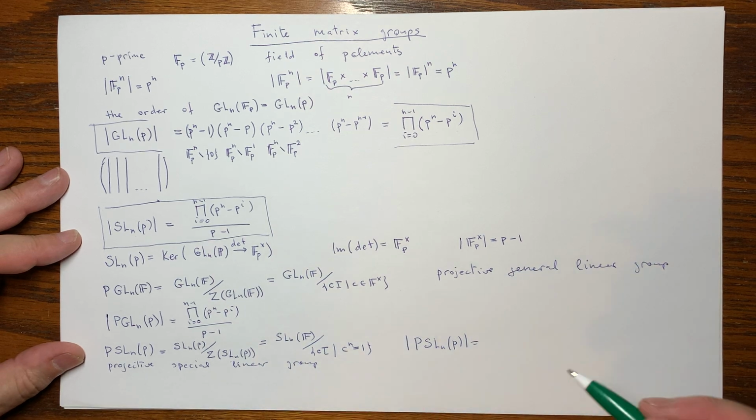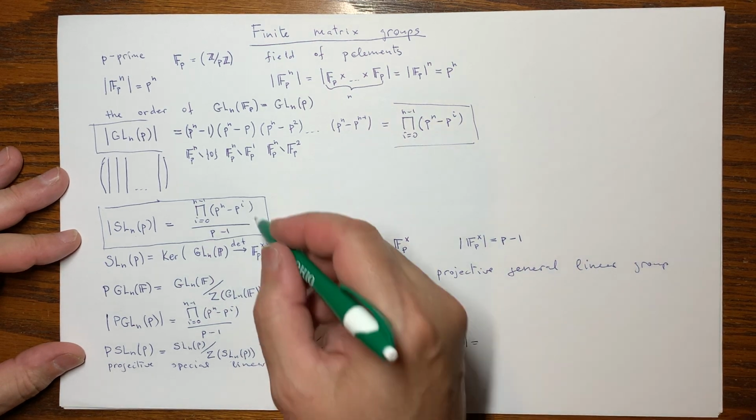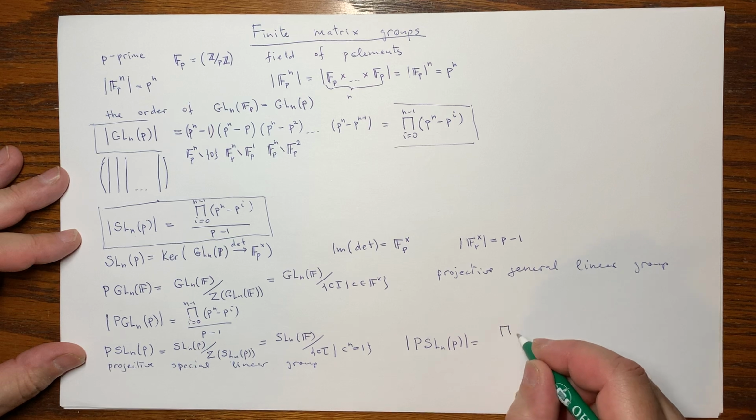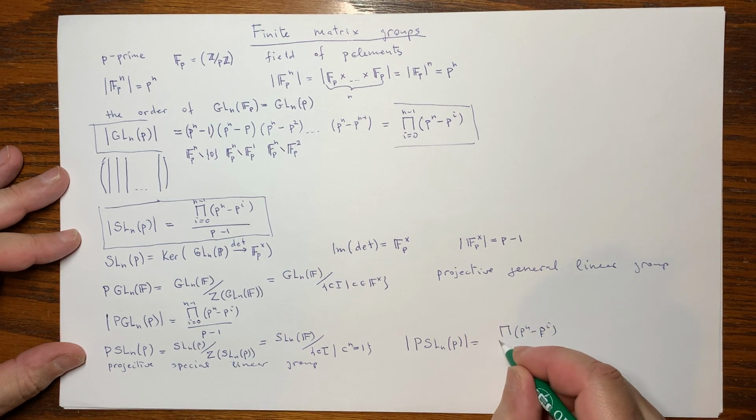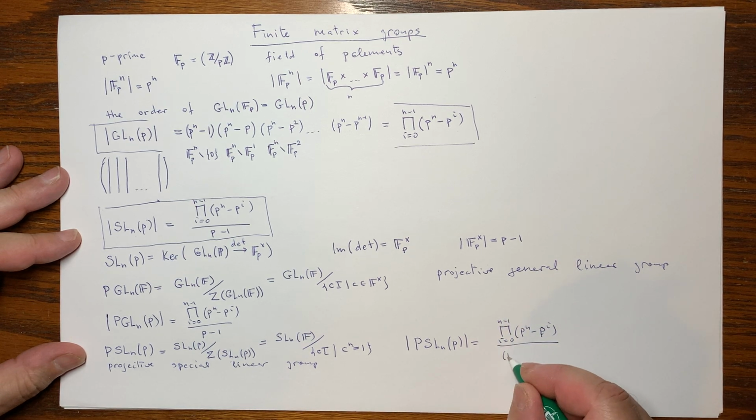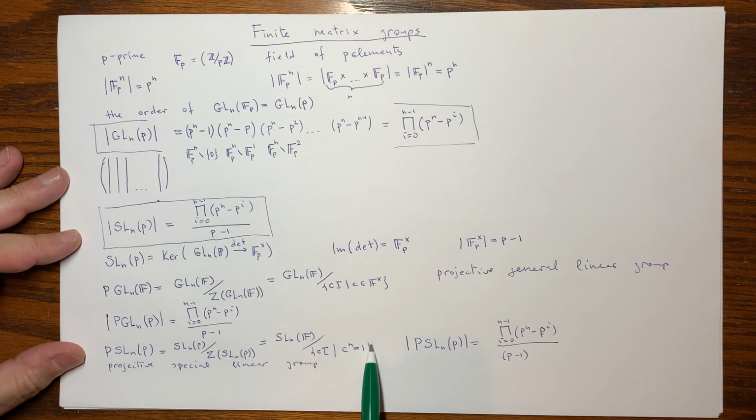is, again, the quotient of this answer by the order of this group. So let's see what is the order of this group.